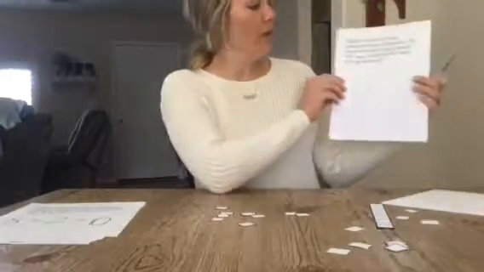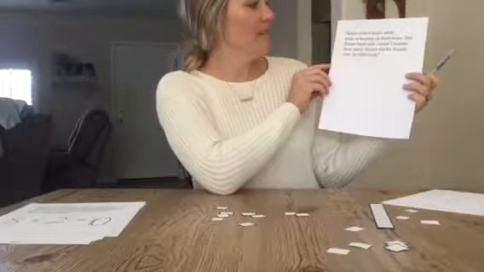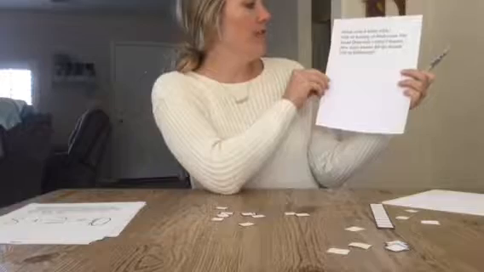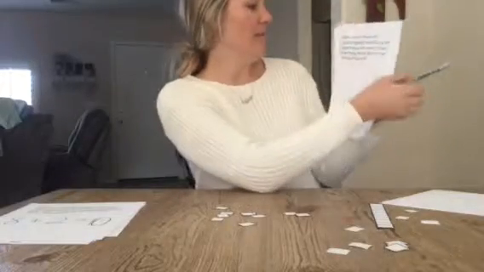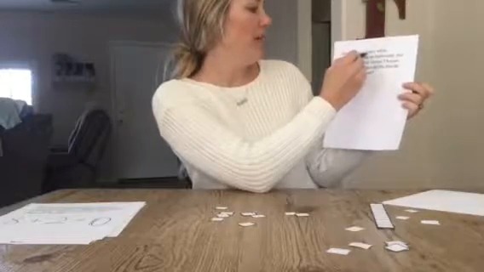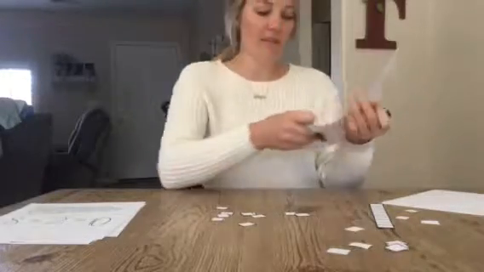For our next problem, we have Helen visits 6 houses while trick-or-treating on Halloween. Her friend Dean only visits 5 houses. How many houses did the friends visit on Halloween? We know that Helen visited 6 and Dean visited 5.